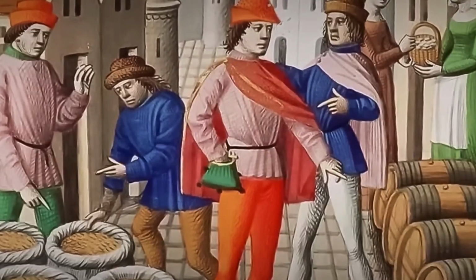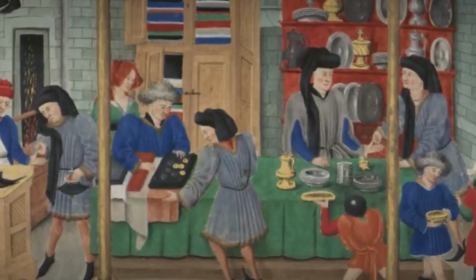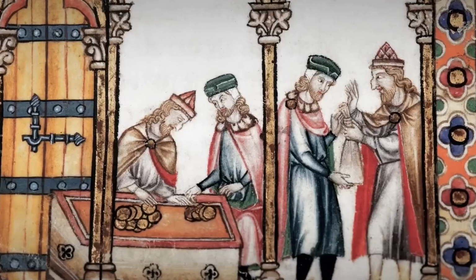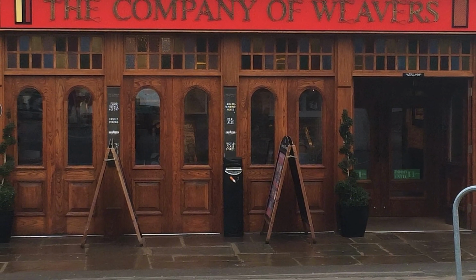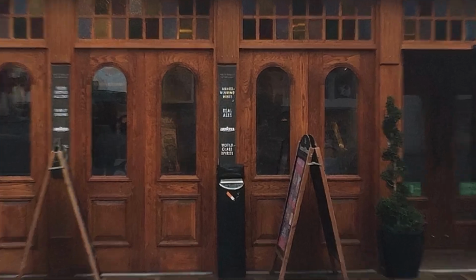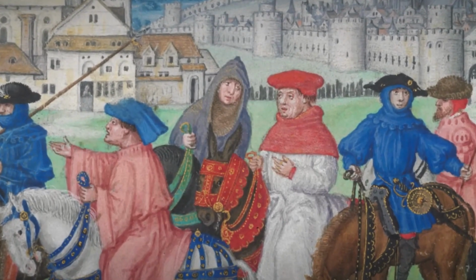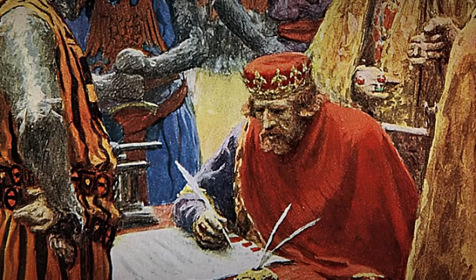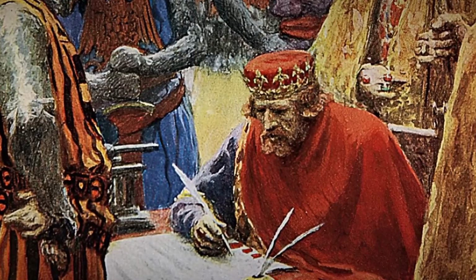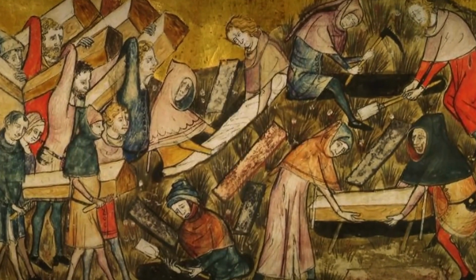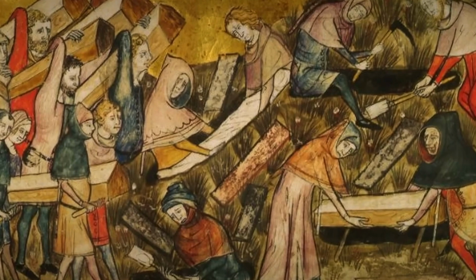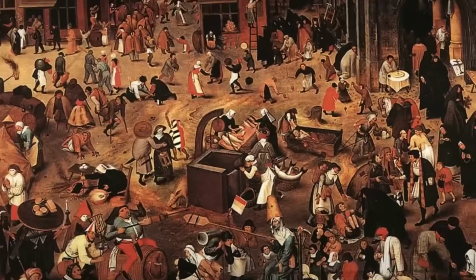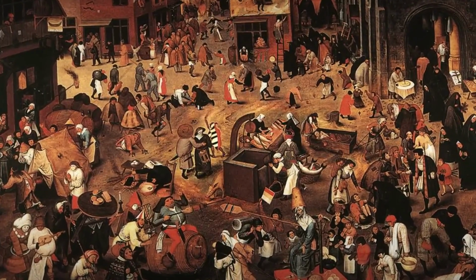The medieval period saw the rise of guilds, organizations of merchants and craftsmen that controlled trade and maintained economic stability. The Weavers' Company, the oldest guild, was established in 1155, followed by other powerful groups like the mercers, goldsmiths, and fishmongers. Despite its prosperity, medieval London faced hardships. The Black Death struck in 1348, killing nearly 50% of the population. Social unrest followed, culminating in the Peasants' Revolt of 1381, when rebels stormed the city in protest of high taxes.